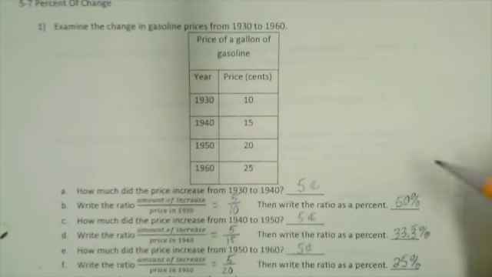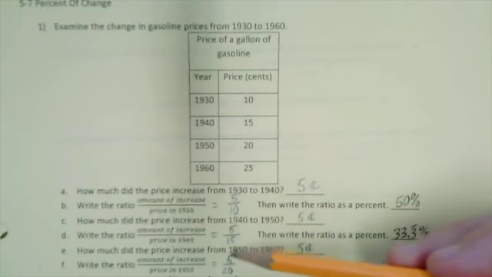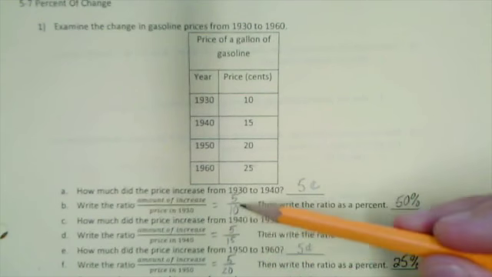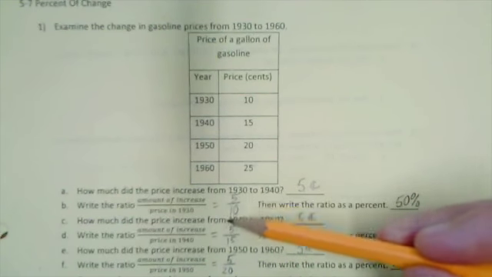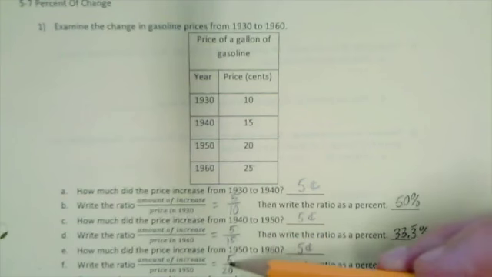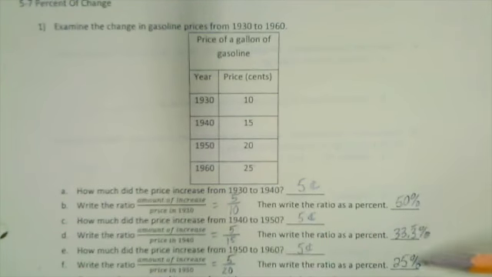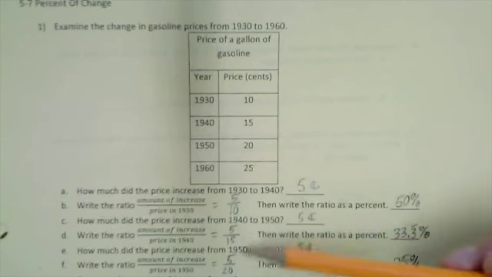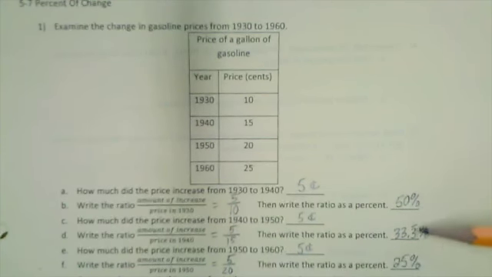So it keeps going down. In other words, the 5-cent change is happening the same amount each 10 years. However, the original price that we're starting from is higher each time, which actually means that the percent change is actually smaller because it's out of a bigger and bigger quantity as we go up.